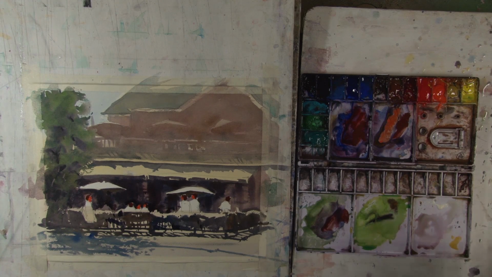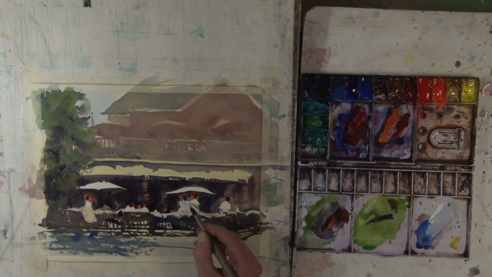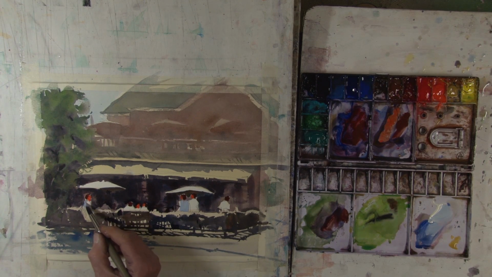Okay, now I'm taking Chinese white, which is just used to make it opaque. So it'll be like a strong mixture, good covering power, but it's a light value.